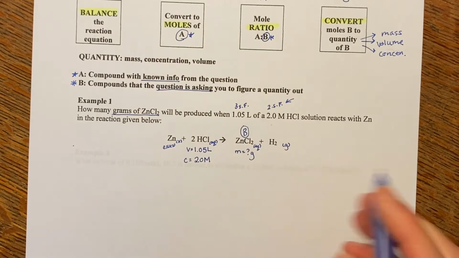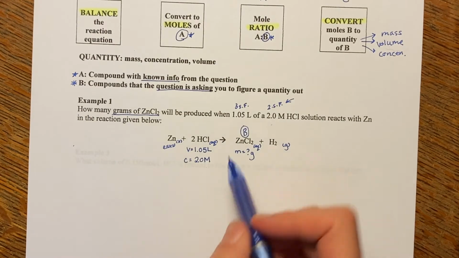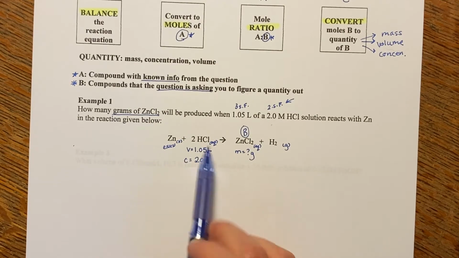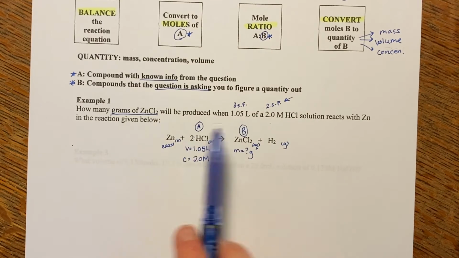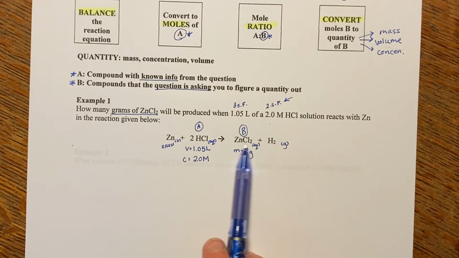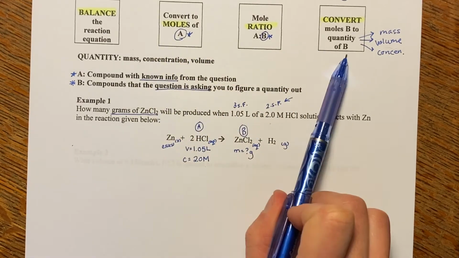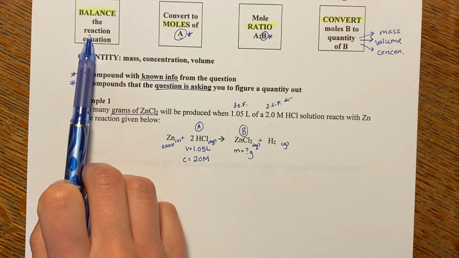We can make note of that if we would like in the reaction given below. So there's our reaction. In this case, we're given the most information about hydrochloric acid. So this is going to be our substance A, and it's asking us to find something out about zinc chloride, which is going to be substance B, if you're following along with the steps at the top. So balanced reaction equation is done.